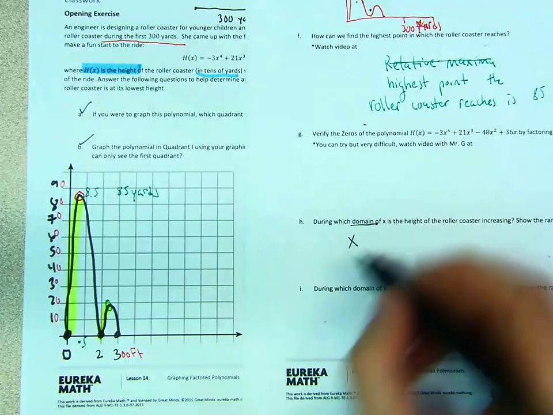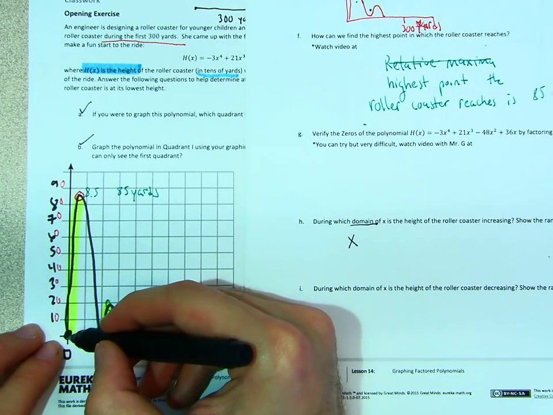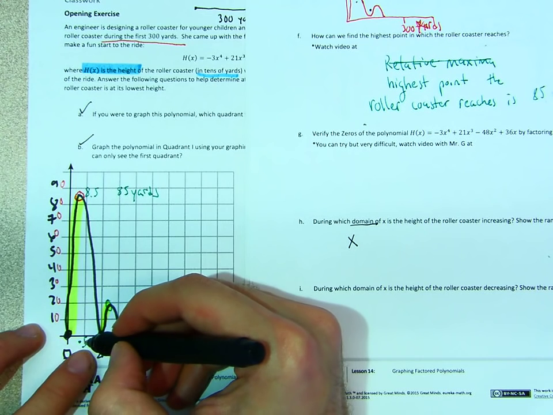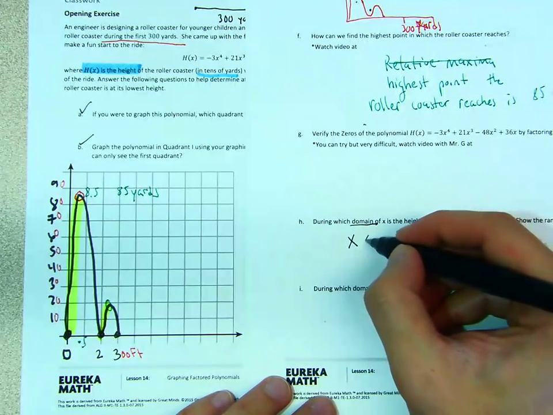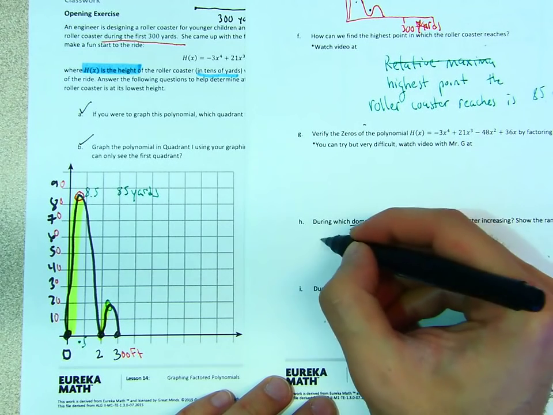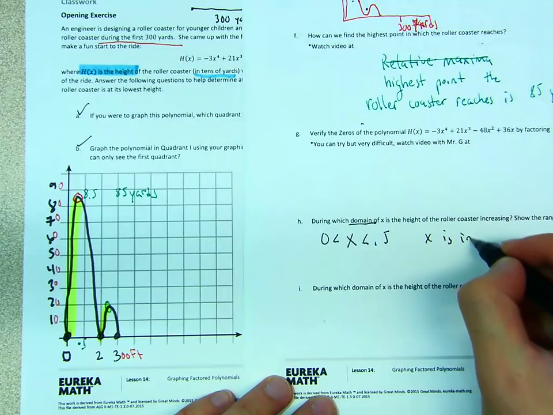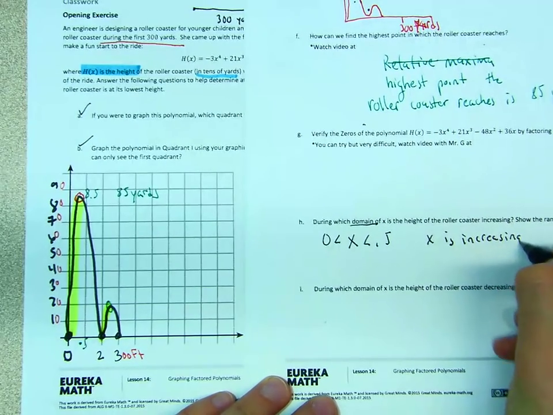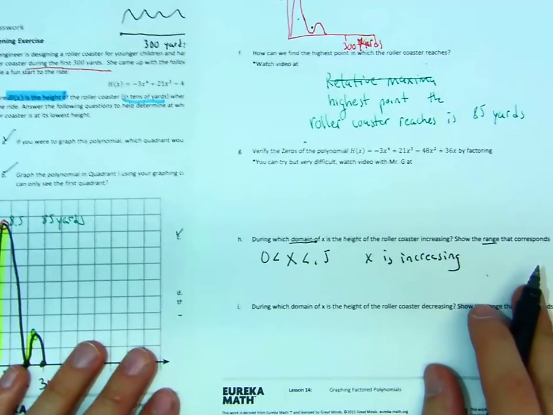So for x here, notice that if this is 0.5, when x is between 0 and 0.5, it's going up. So when x is between 0 and 0.5, the function is increasing. And then what's the y value? What's the range that shows?